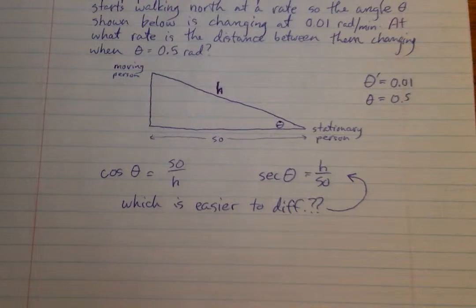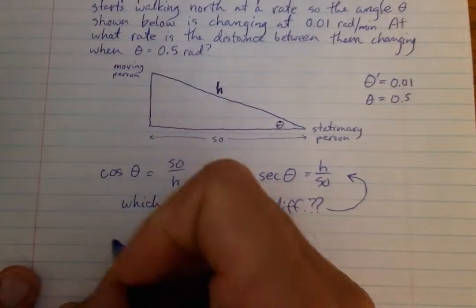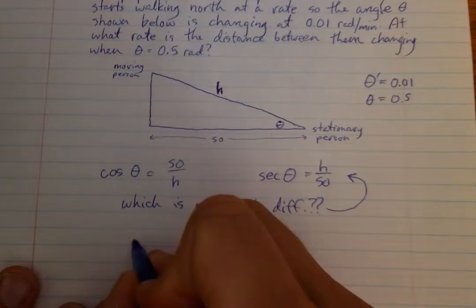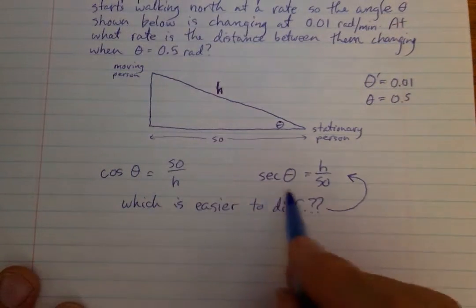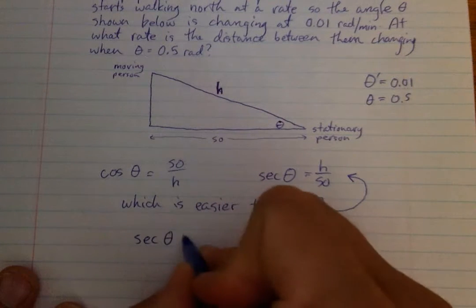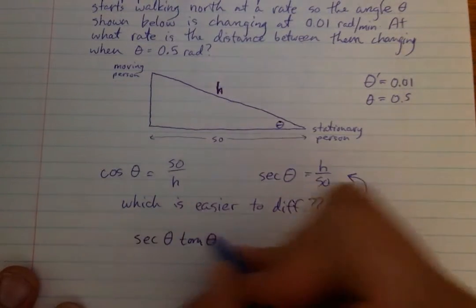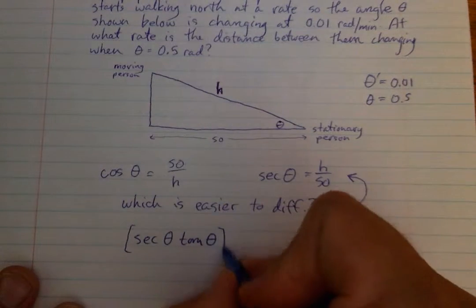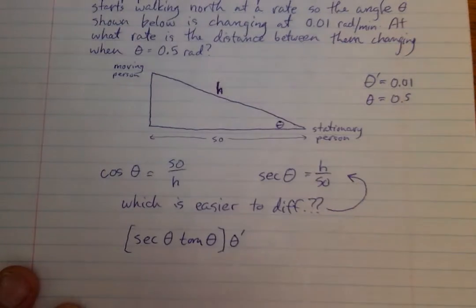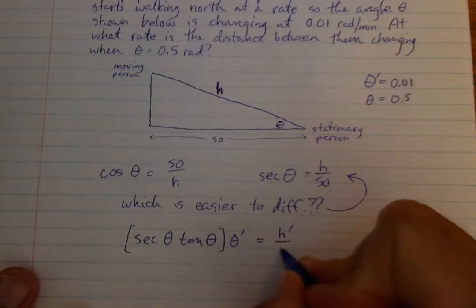Let's look at this: secant theta equals h over 50. If we take the derivative of this, what is the derivative of secant? Well, it's just secant theta tangent theta. Is theta constant? No. Theta is just its own function. So we got to do chain rule. And that is equal to h prime over 50.